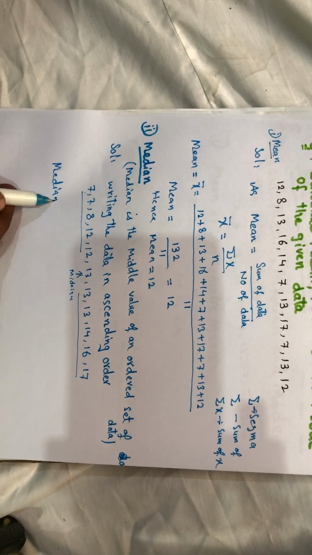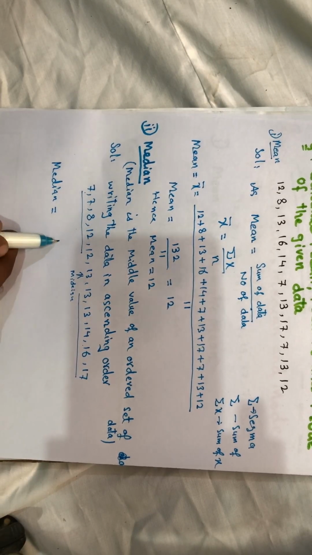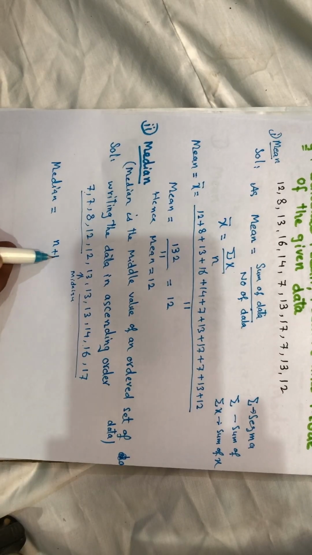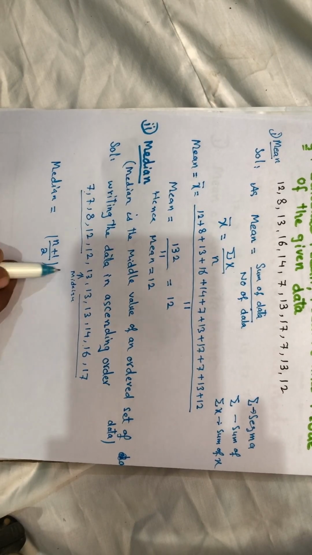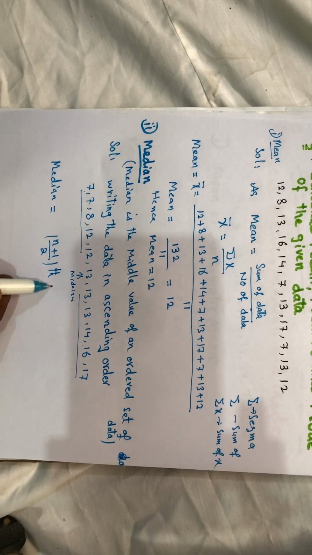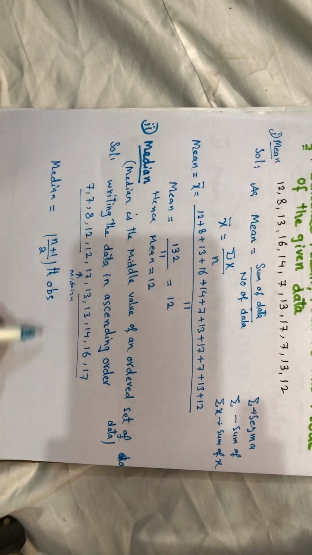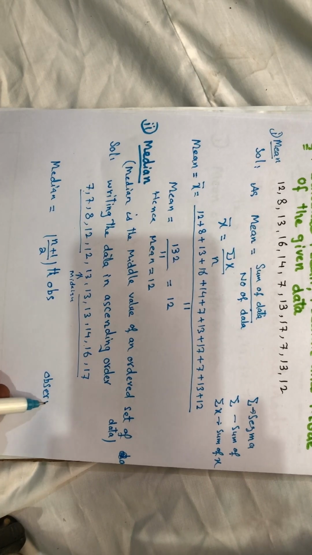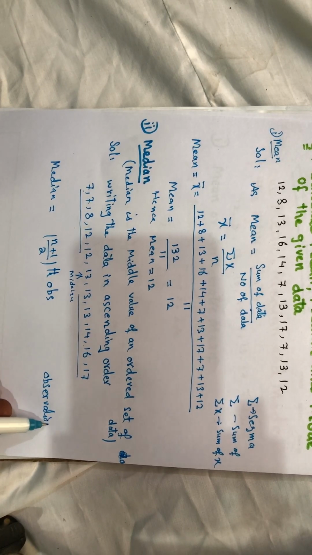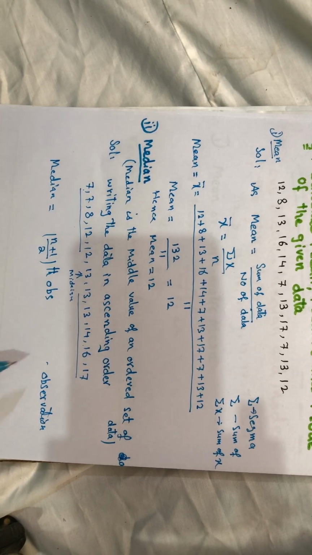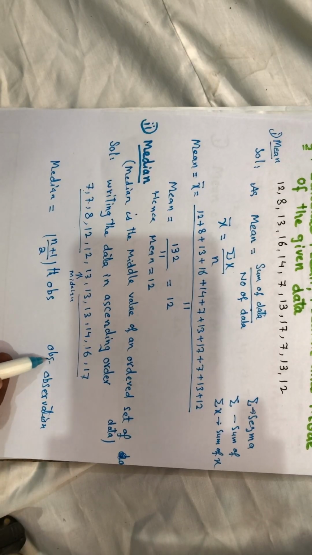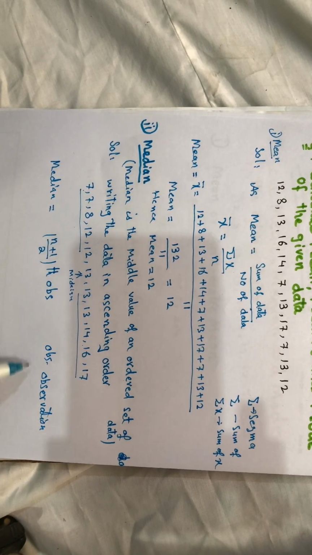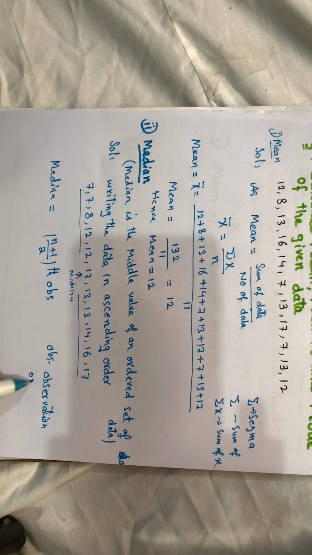But if data are even, then another procedure will be used. Actually, median is equal to (n plus 1) divided by 2 th observation. Obs means observation. The th sound here, we put th here, you know why? Because it shows ordinal. Whatever number comes here, that will be an ordinal number.